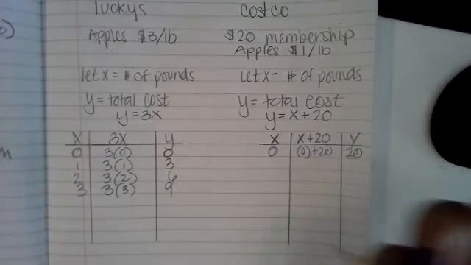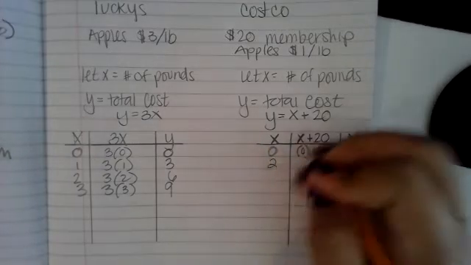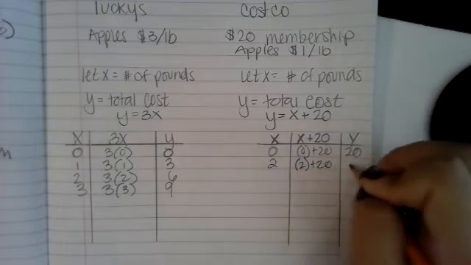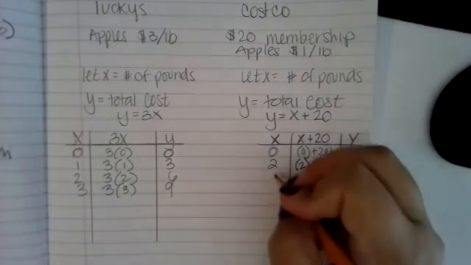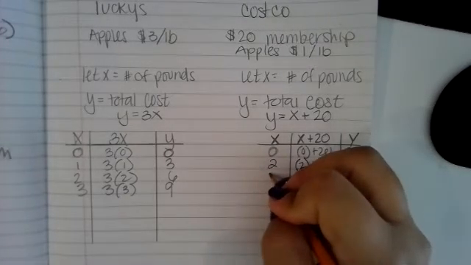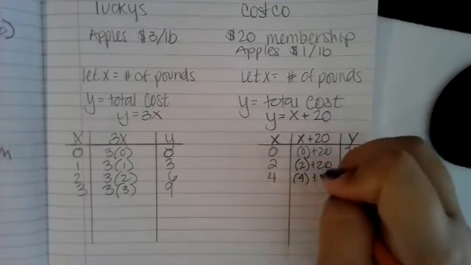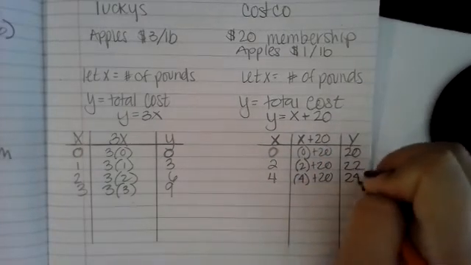Then my next point, let's say I have 2 pounds. So I have 2 pounds plus the membership. This is $22. Then I have, I don't know, 4 pounds. This is 4 plus the membership, $24.